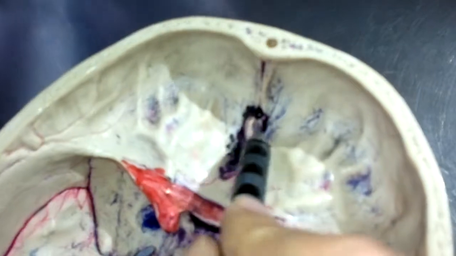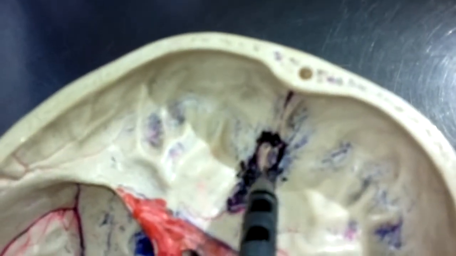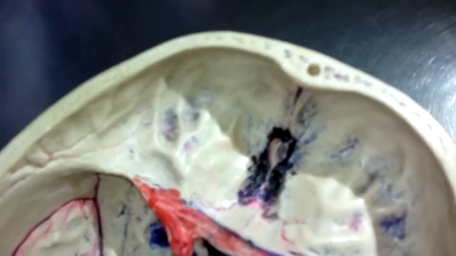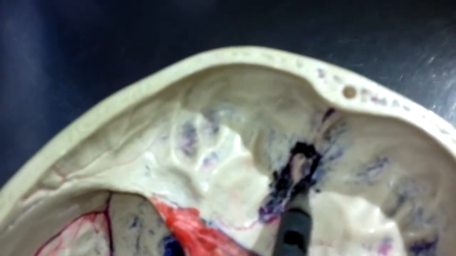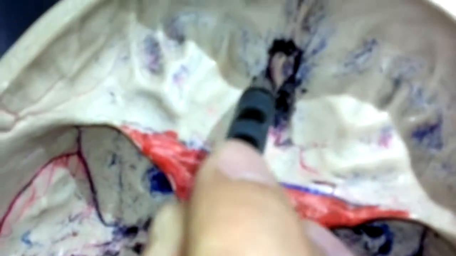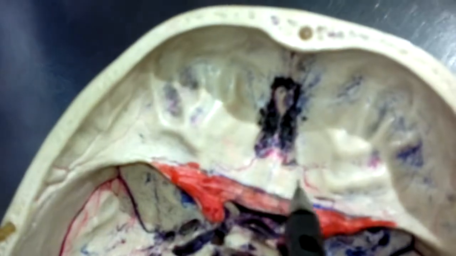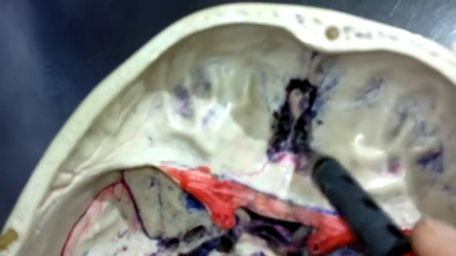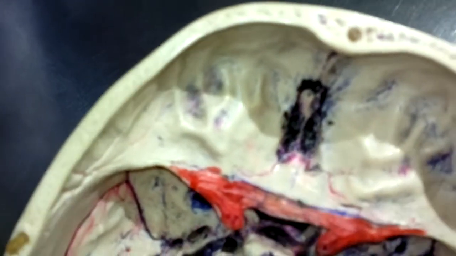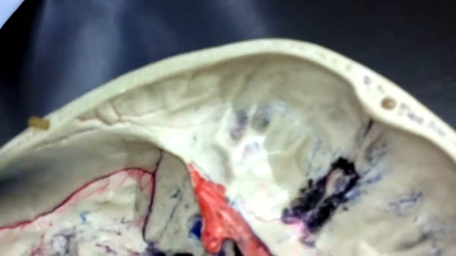On either side of the crista galli, we have vertical slits for the anterior ethmoidal nerves. Posteriorly, at the junction between three bones, the sphenoid, frontal and ethmoid, we have the posterior ethmoidal foramina for the posterior ethmoidal nerves. Then we have the middle cranial fossa.